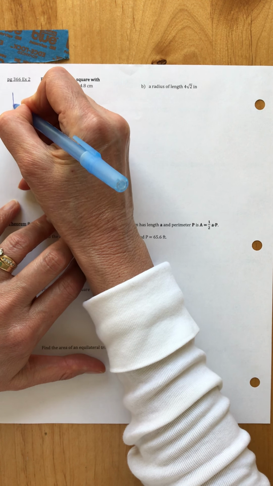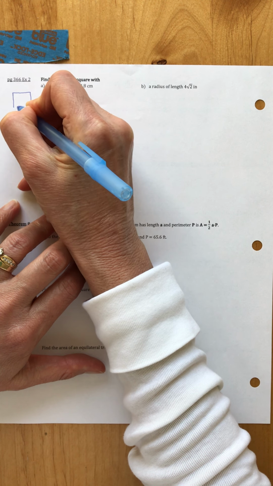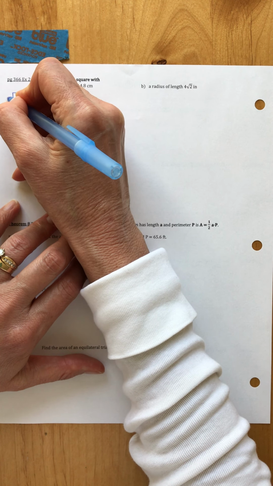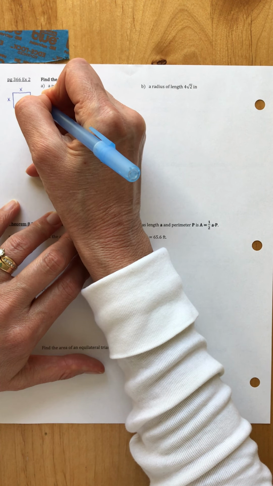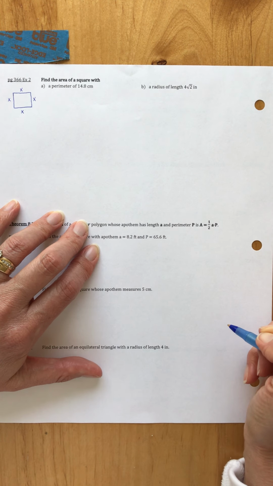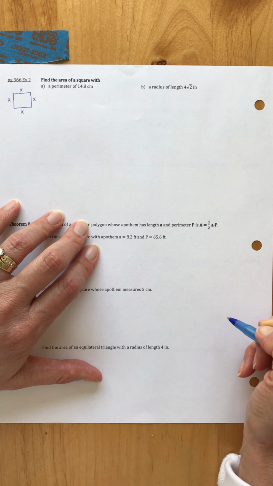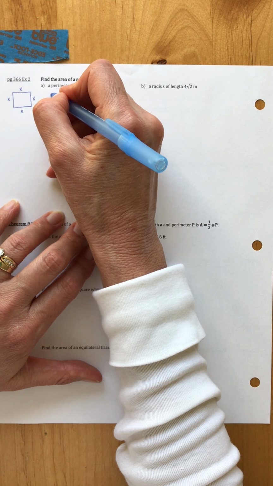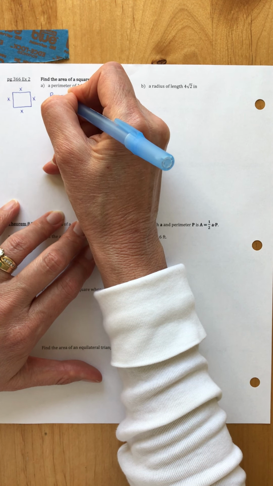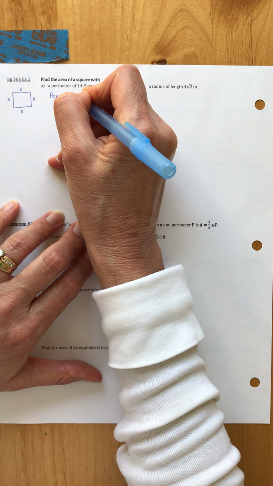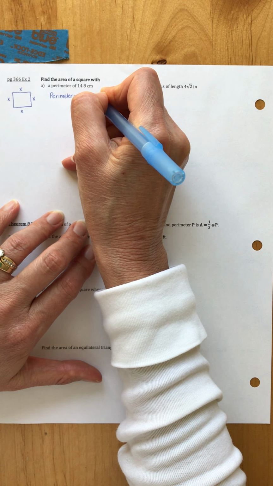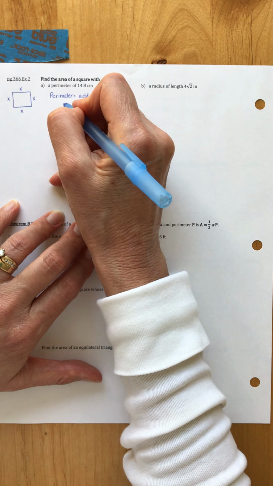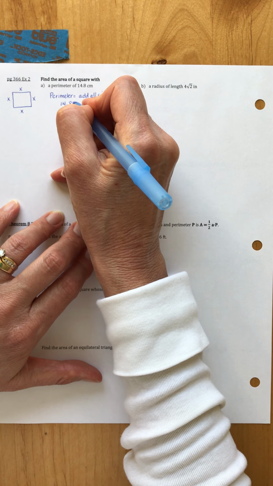So let's go ahead and draw a picture of a square. Okay, and since we don't know the side, let's call it x. And since a square has all four sides the same, we'll call all four sides x. Okay, well, we do know that the perimeter is 14.8. And the formula for perimeter of any shape is add all the sides. Okay, so we know that the numerical value is 14.8.